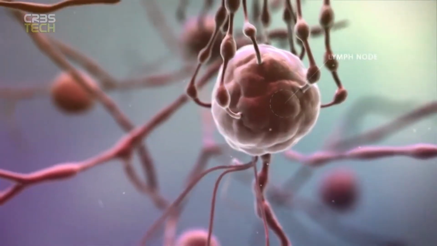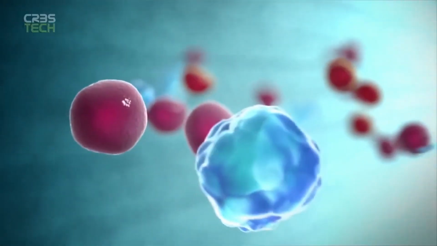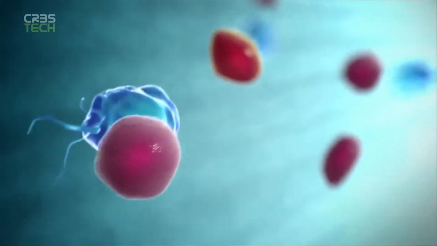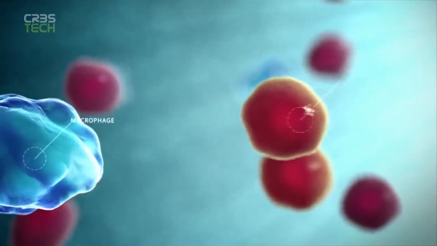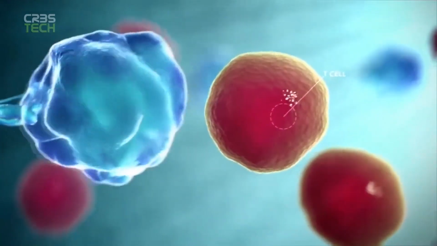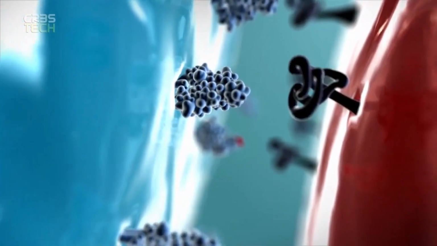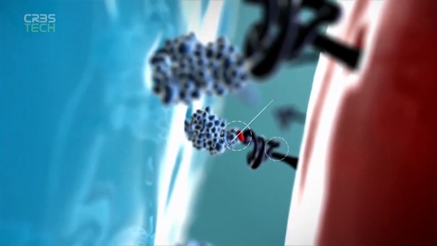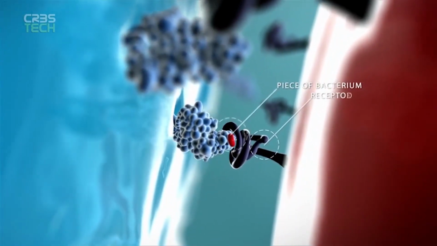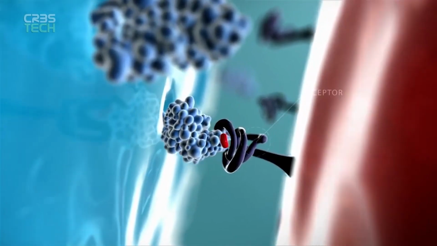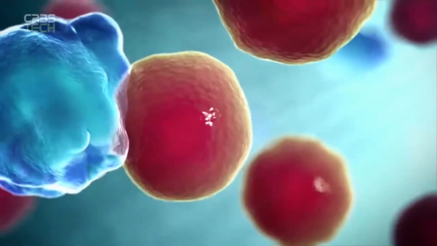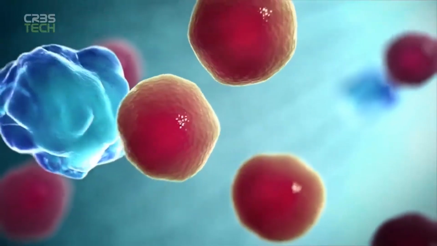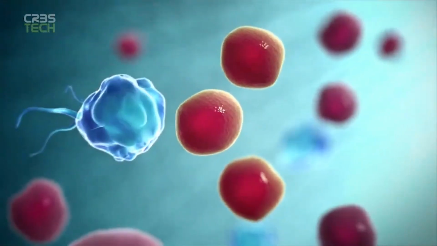The macrophages that have engulfed bacteria at the point of the inflammation come into contact with T cells in the lymph nodes. B cells are also present there. Both are white blood cells that play an important part in the inflammatory process. T cells recognize the bacterium pieces on the outside of the macrophage. The T cells bind themselves to those pieces of bacterium on the macrophage, and they become active. The B cells also become active.